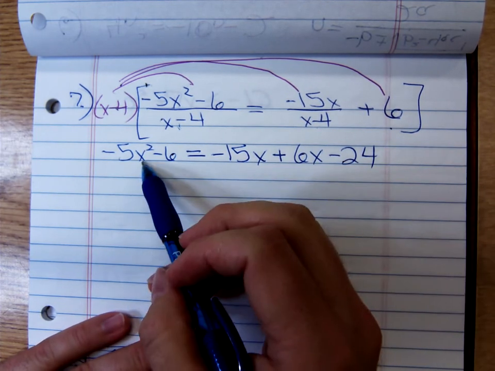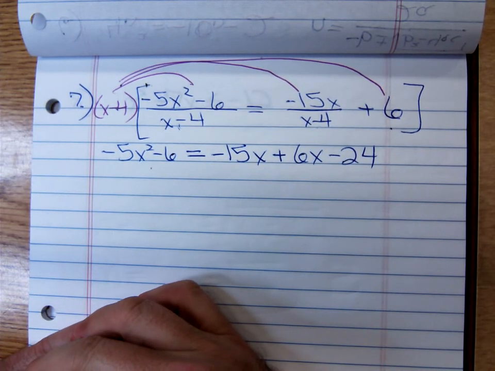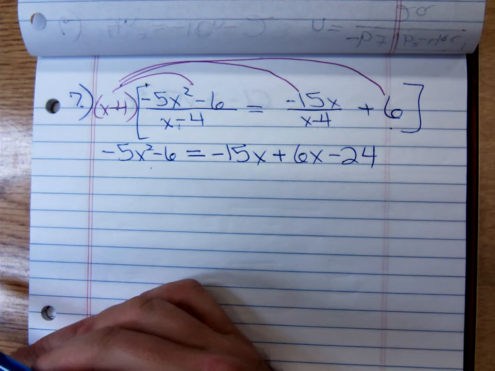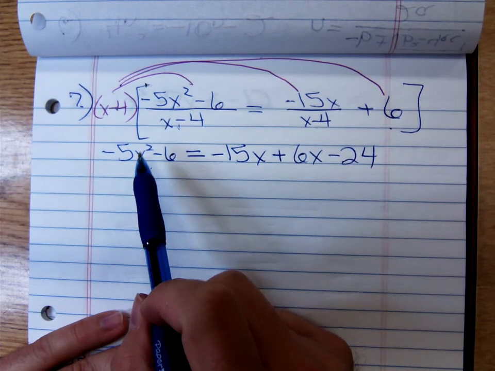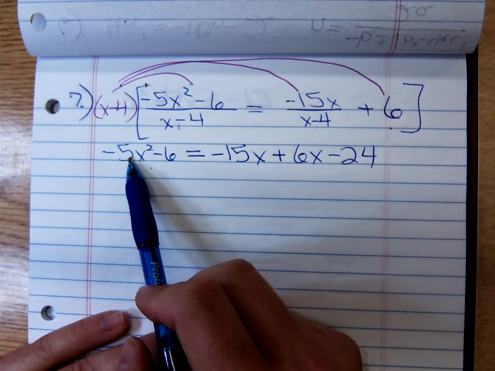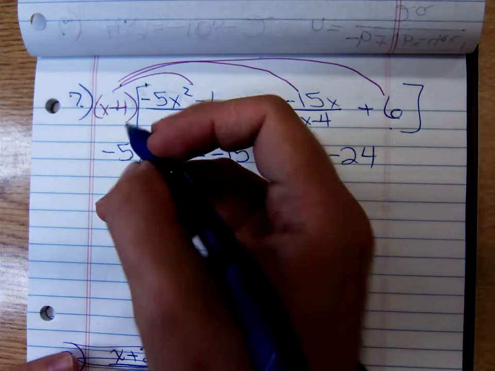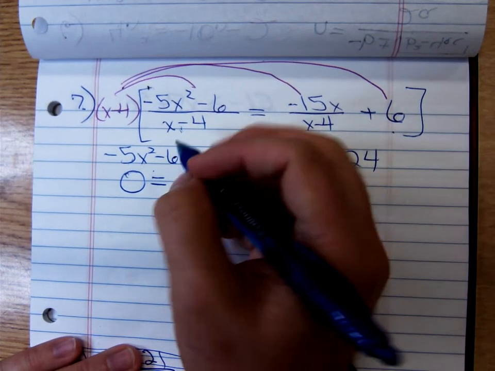It's quadratic, so that means one side needs to be 0. Let me ask you something. What do you think I'm going to do? Am I going to leave the x squared term on the left, or am I going to move it to the right? Move it to the right, because I like that leading coefficient to be positive. So I'm going to get 0 on the left. Moving the x squared term over, I have a positive 5x squared.